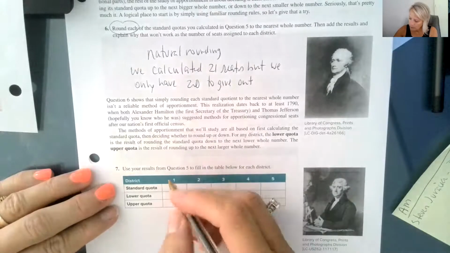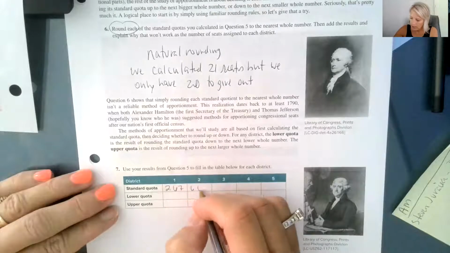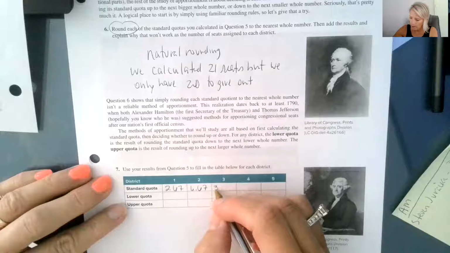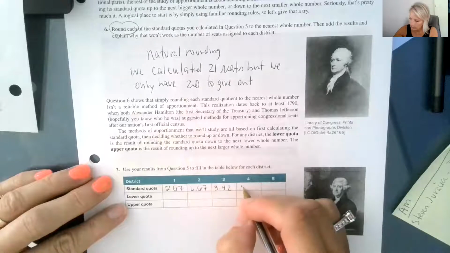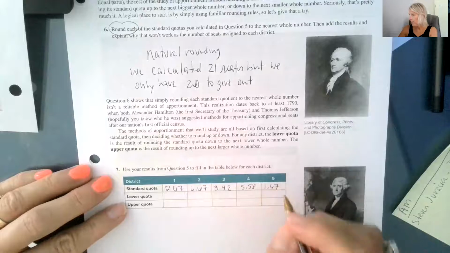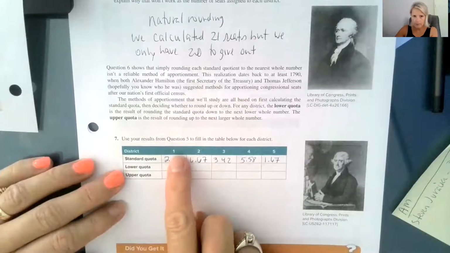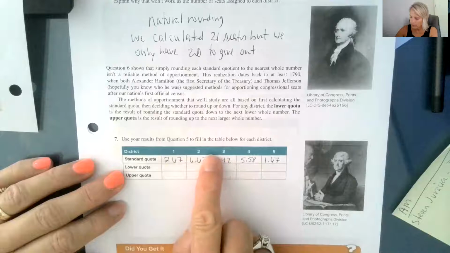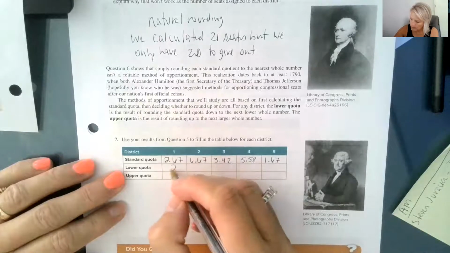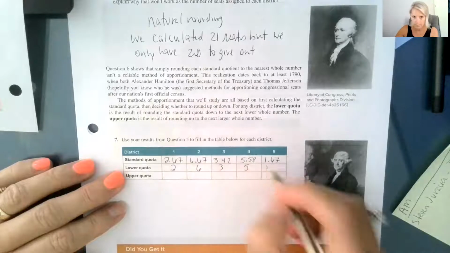So I'm just going to rewrite our standard quotas that we had here, and we're going to look at what it means to find the lower quota for each and find the upper quota for each. So the lower quota, like I said, is just by getting rid of the decimal part for each of these here. Okay, so this one is just going to be 2, 6, 3, 5, and 1.